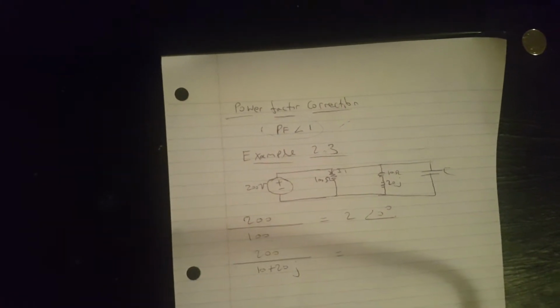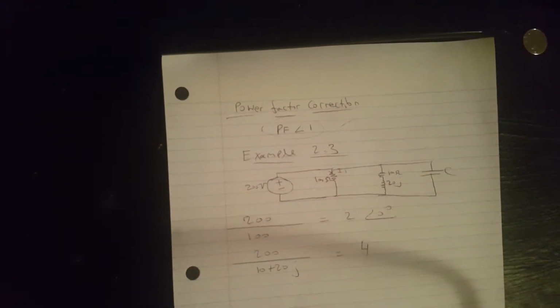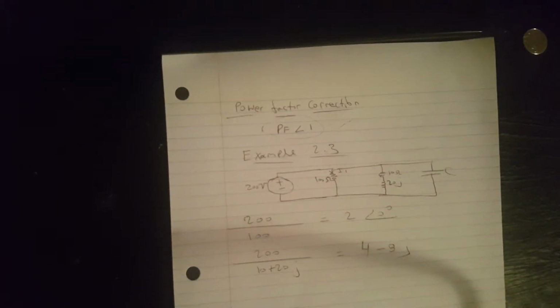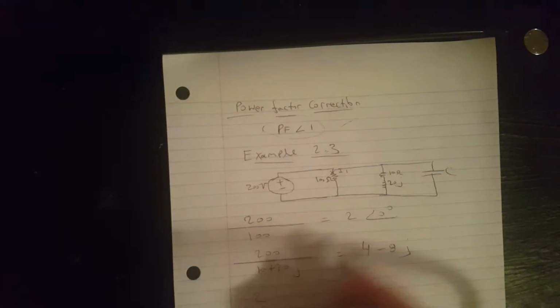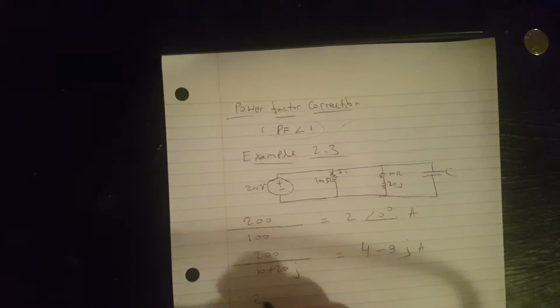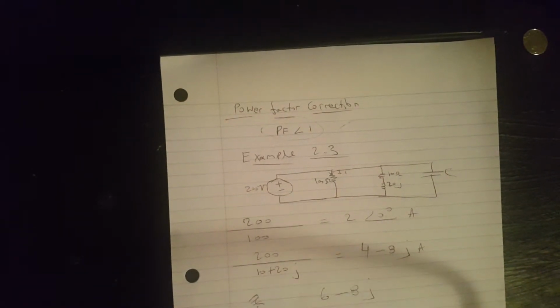What does that give you? 4 minus 8J. So to find total power, we say, okay, conjugate of this one, because this is a current. Actually, we can find the total current. Total current is just 6 minus 8J.